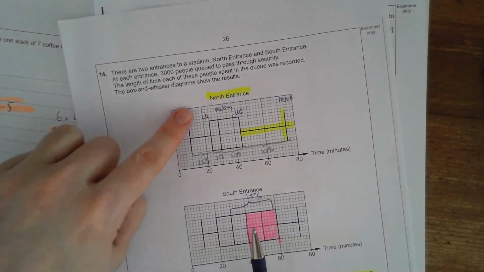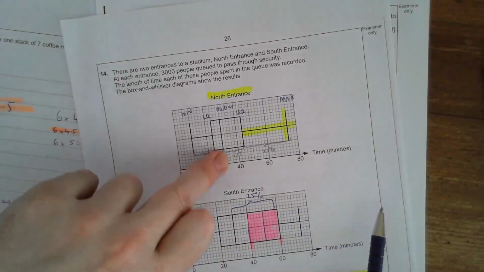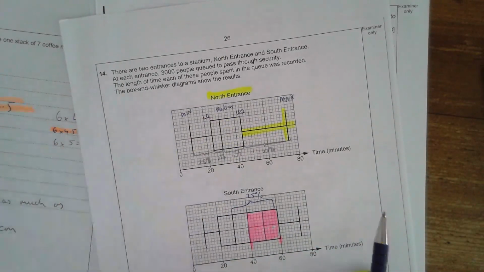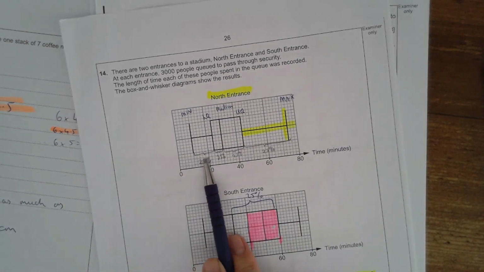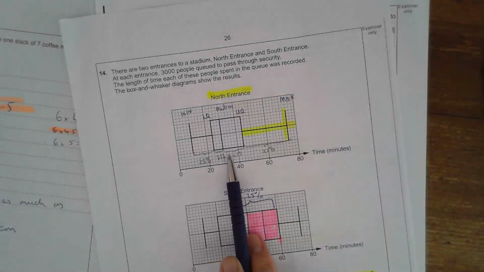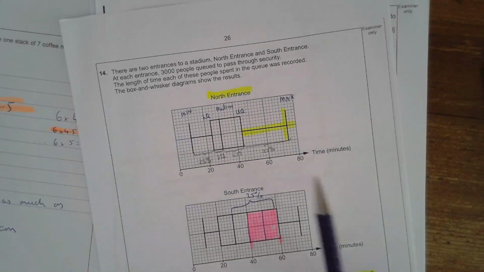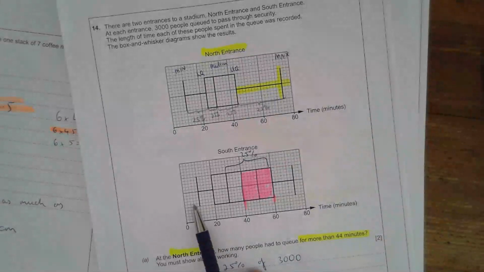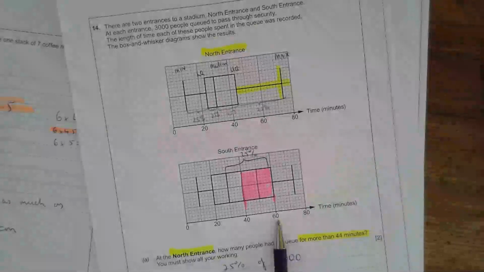Now, they both had the same minimum time, the same maximum time, the same median time. So all of those things are irrelevant. We're looking now at the percentages of people. If I look here, 25%, 25%, 25%, 75% of the people here were quicker than 44 minutes. If I look at the same here, 25, 25, 25, 75% of the people took 60 minutes.